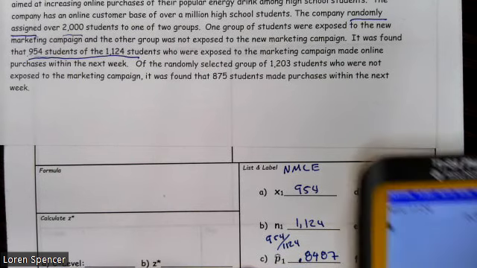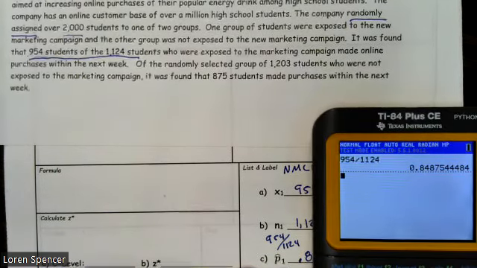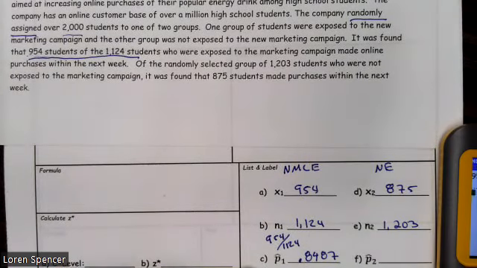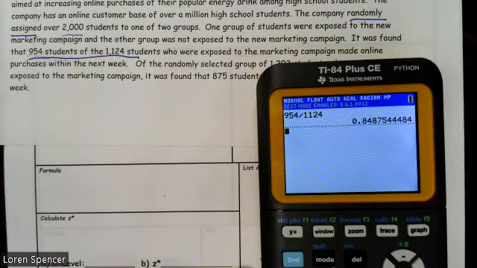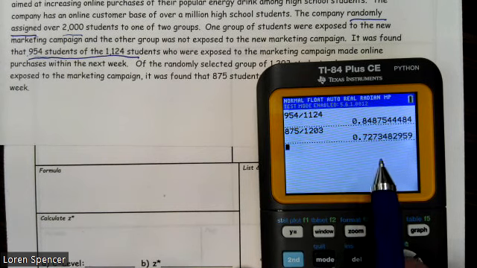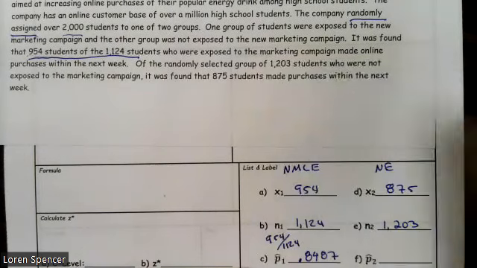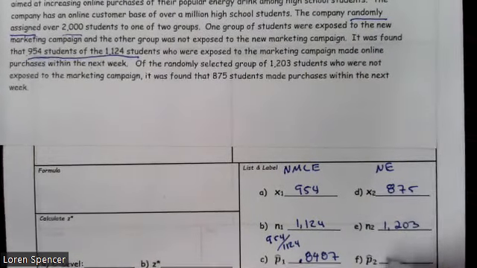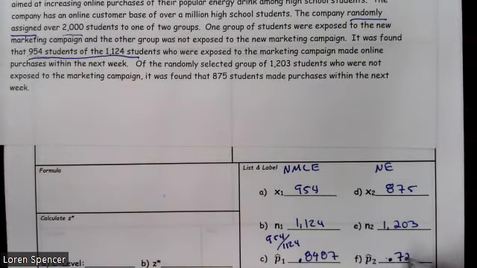And for the other group, we had 875 out of 1,203. So 875 divided by 1,203, and we get 73% or 0.7273. Really, that's just 875 divided by the 1,203.